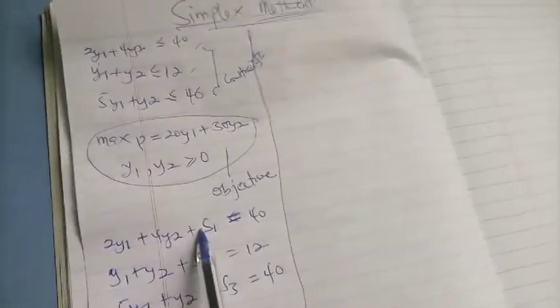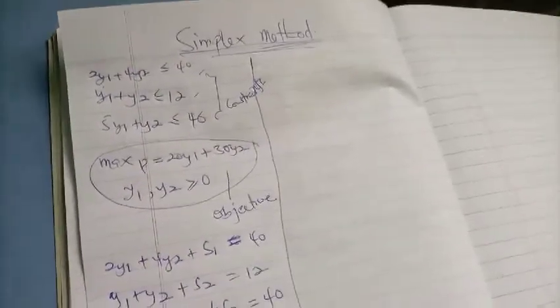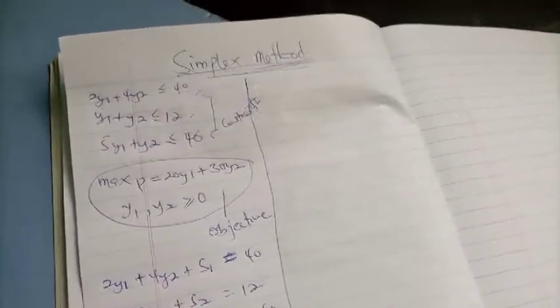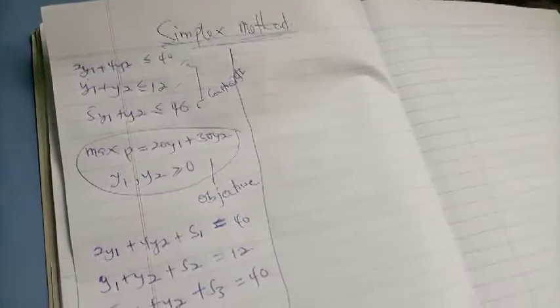Then let me fix the coefficients. For the first equation here, I have 2, 4, 1, 0, 0, 0, which is equal to 40. The 2 is here, the 4 is here, the 1 is here, actually the coefficients, but we don't write it. S2 has no value there, S3 has no value there, P has no value there. So this is the 40.